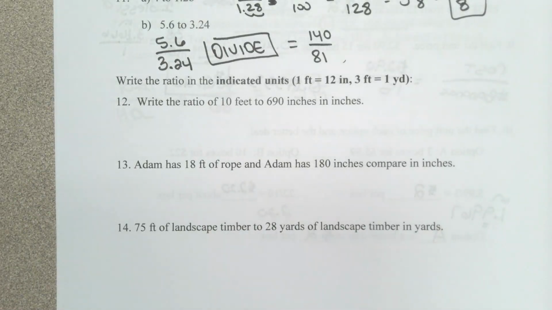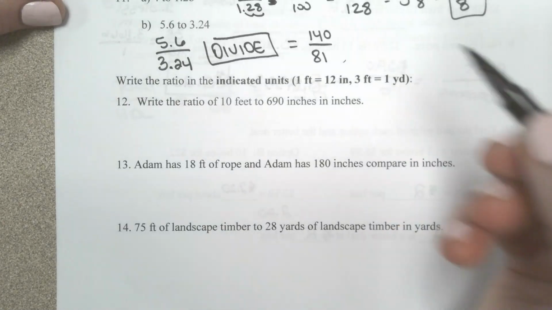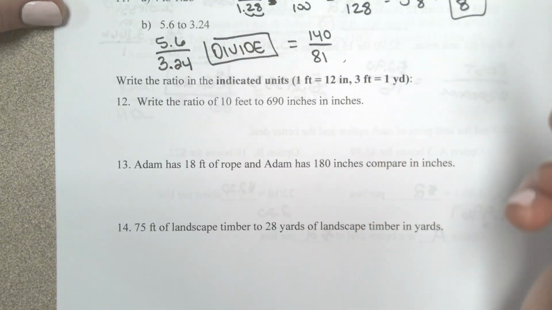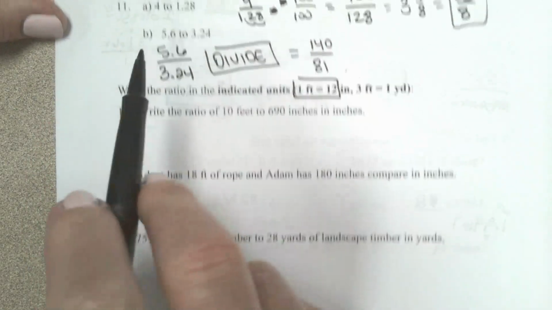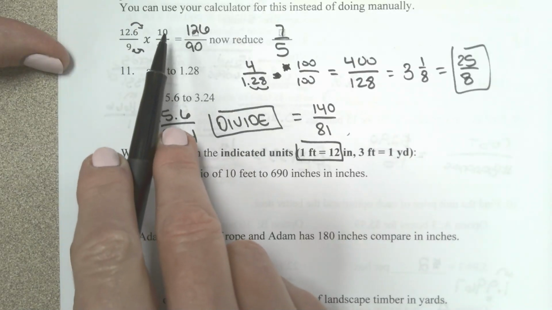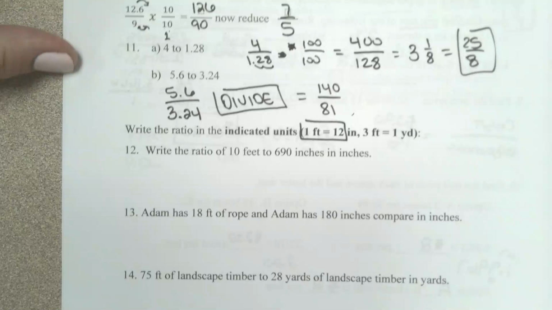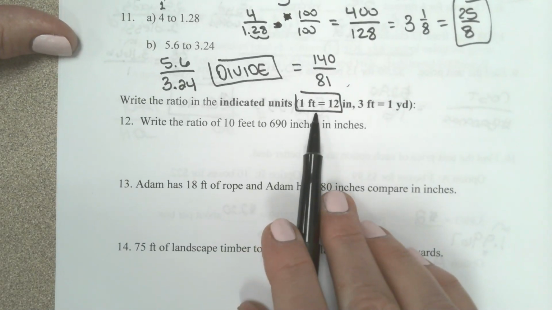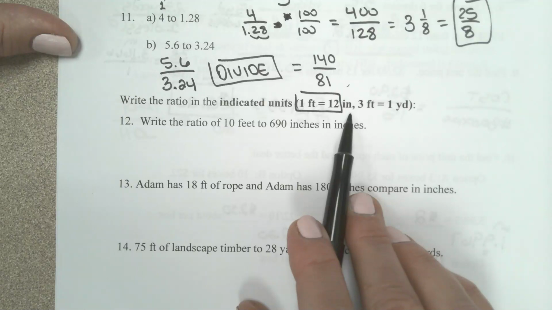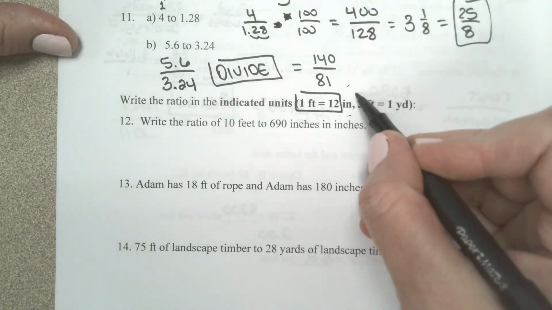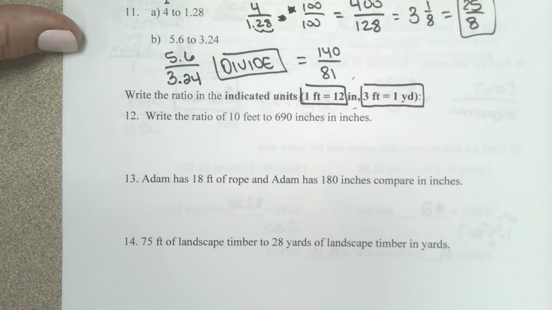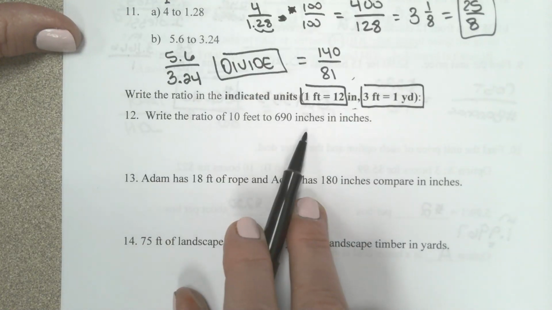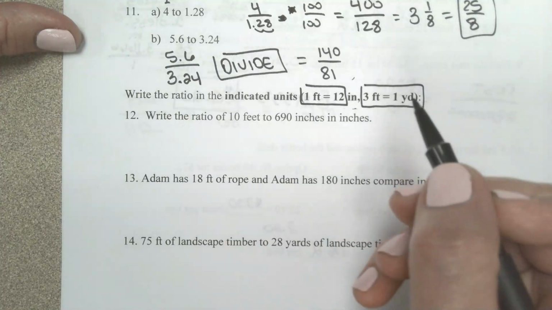We're going to write these in different units. All right, so this is what I call dimensional analysis. Just like multiplying a number by 10 over 10, that's the same thing as multiplying it by 1. 1 foot equals 12 inches. Those are the exact same thing. 3 feet equals 1 yard. That's the exact same unit of measure. So it just wants you to move it out of one unit and into another.